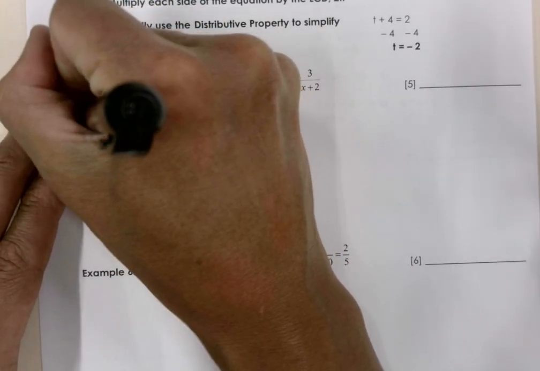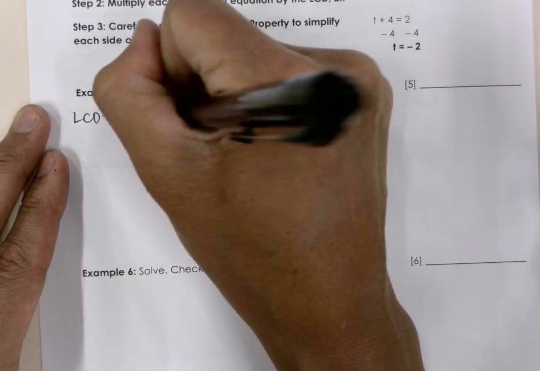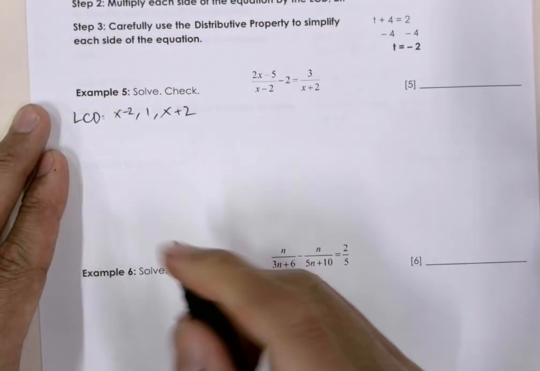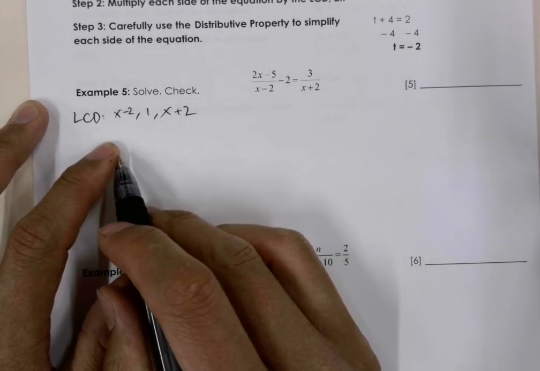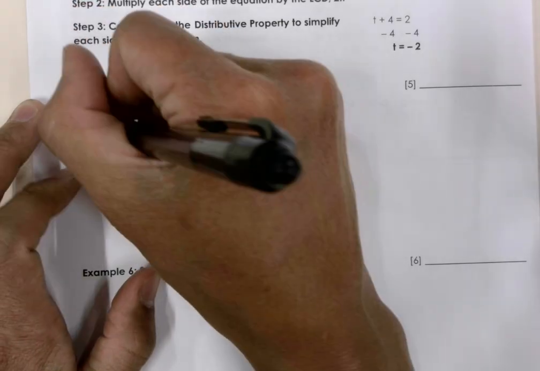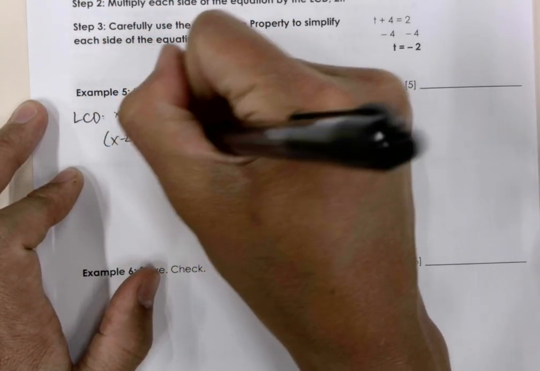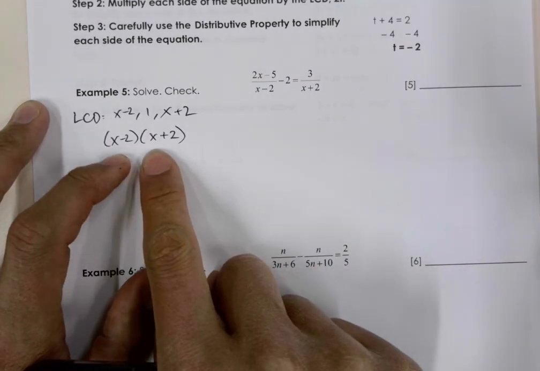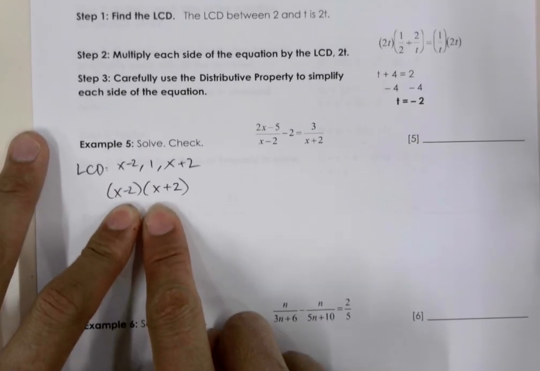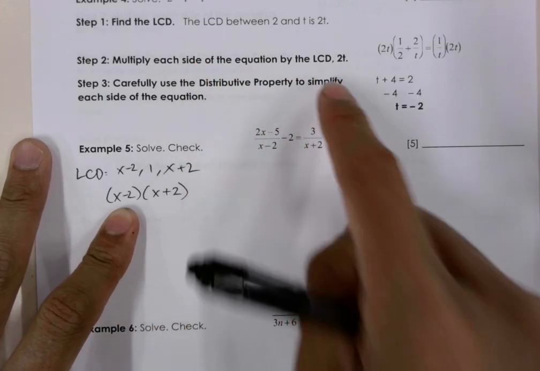So to find the LCD between x minus 2, 1, and x plus 2, the 1 we can ignore, right, because it's a 1. But our LCD is going to be x minus 2 times x plus 2. Alright, so now that we found our LCD, we're going to move on to step 2, which is multiply each side of the equal sign by the LCD.